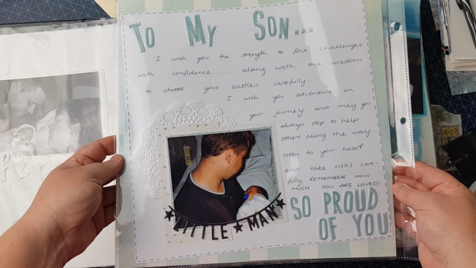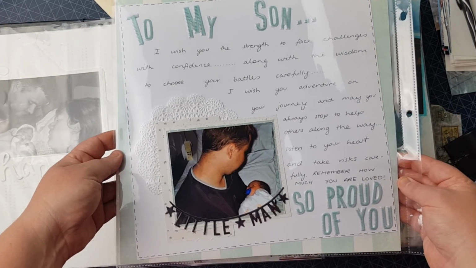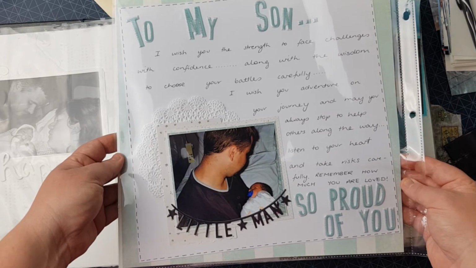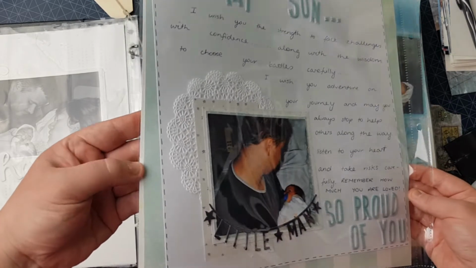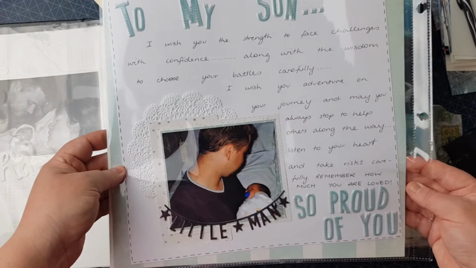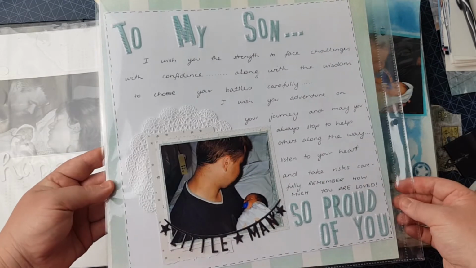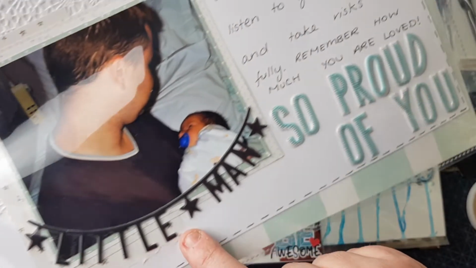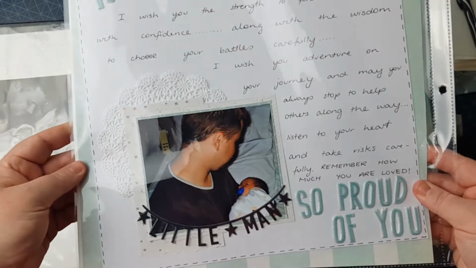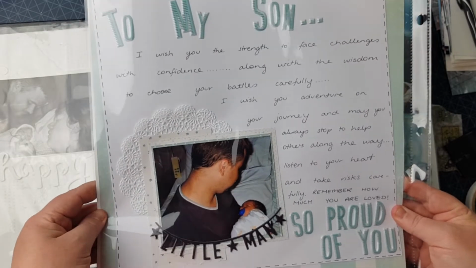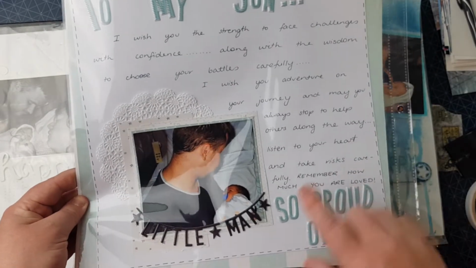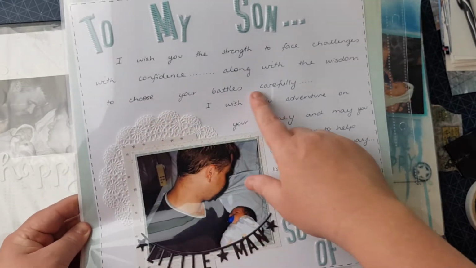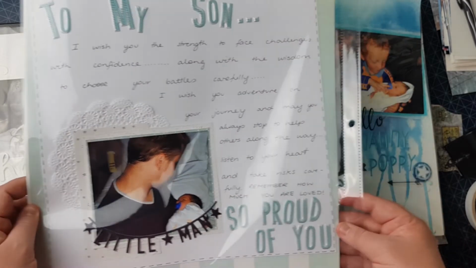So this was a fun little letter. It's actually a quote that I've written on pattern paper, added the cardstock in a diagonal look, added a doily and some pattern paper, and then this little man, like an enamel dot puffy sticker with the thickers, "To my son, so proud of you," and just wrote on the quote.